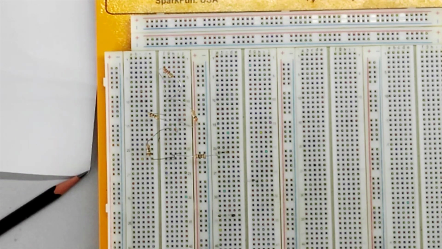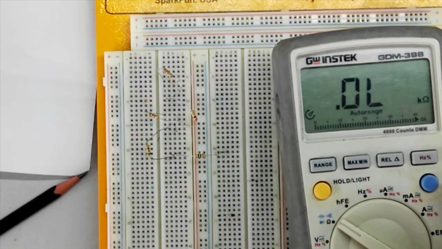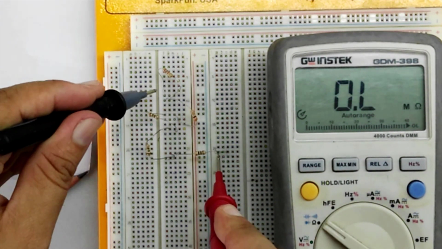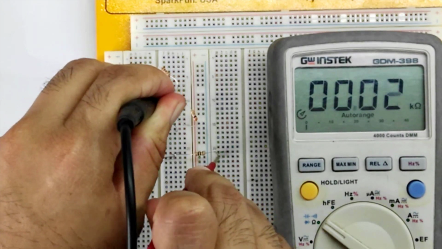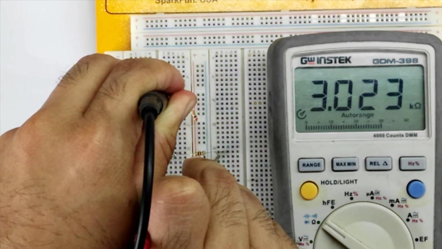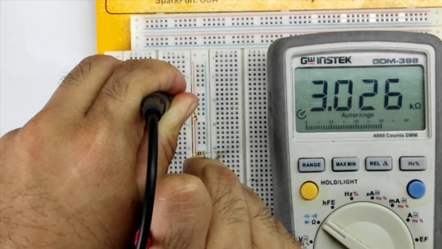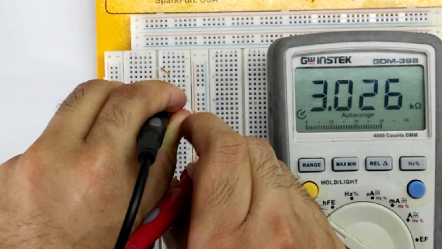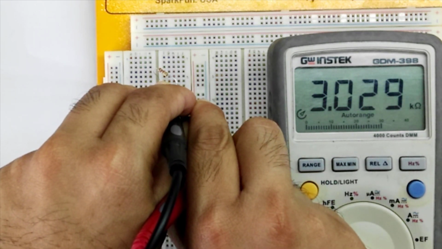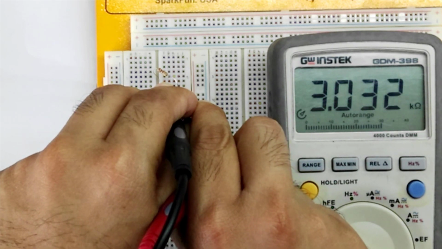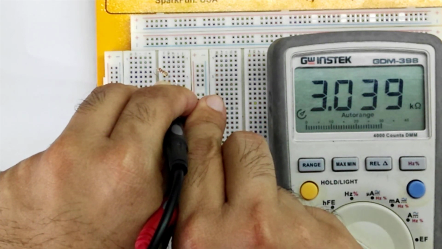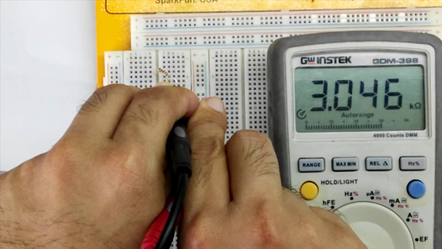using our DMM, we find that we have a value of around 3.4 kilo ohms.